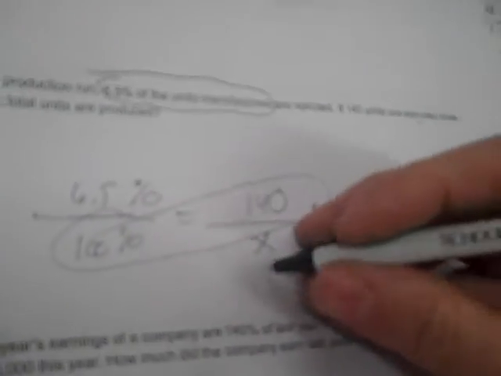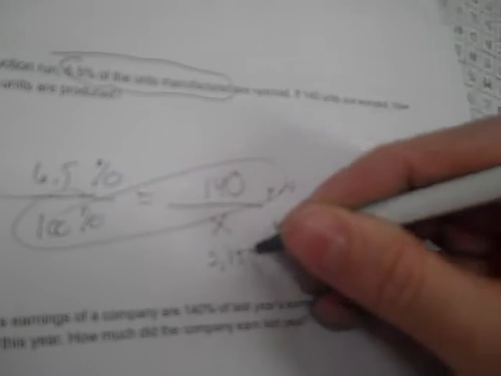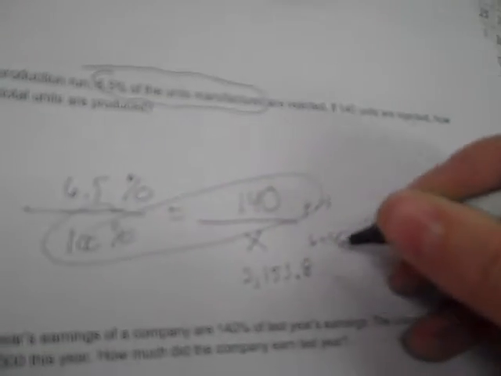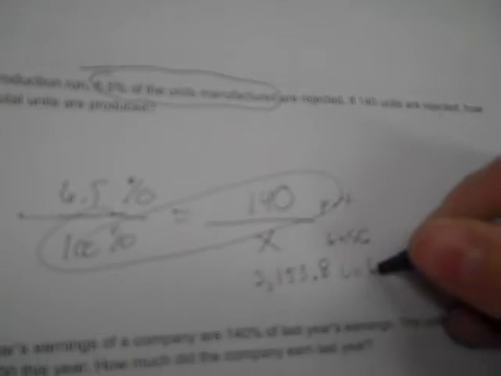But it doesn't say 140 were manufactured. That's how many are rejected. So the base we don't have, and 140 becomes our part. So you've got 100 times 140 divided by 6.5, and that's going to be 2,153.8. Okay, and that would be units.